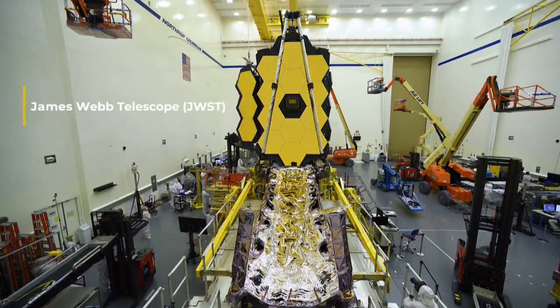JWST is a reflective telescope. It works in the infrared. It's designed to detect the first stars and first galaxies that ever formed in this universe. So right after the Big Bang, seeing how the first light was actually created. And so it works in what's known as infrared light.